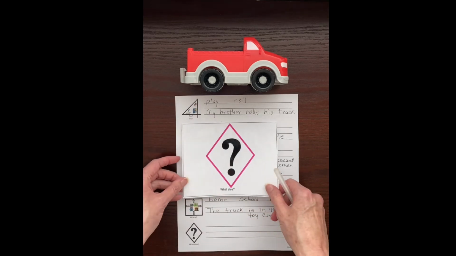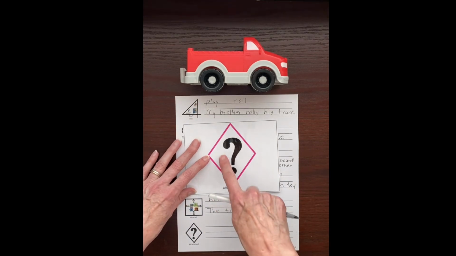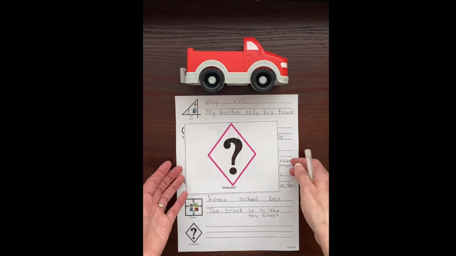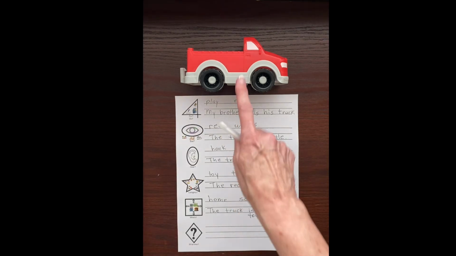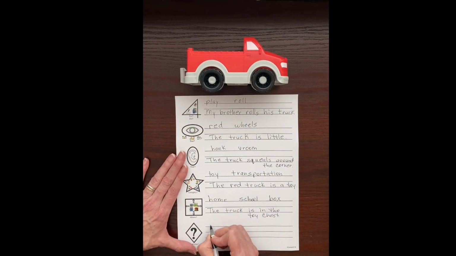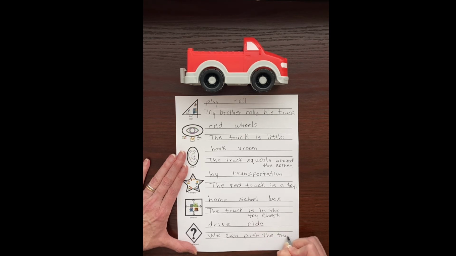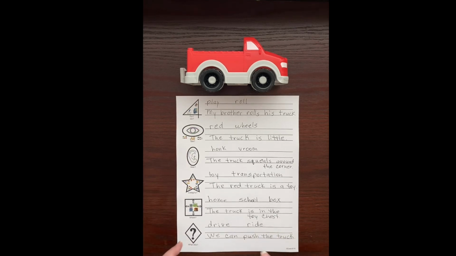So then we think about the diamond with the question mark that just helps us think about, tell me something else. What else do you know about our truck? They might say drive. They might say ride because they go for a ride, or they put a toy person in the truck to go for a ride. The student who can make a sentence might say, we can push the truck. Great. Those are other things that we know about a truck.